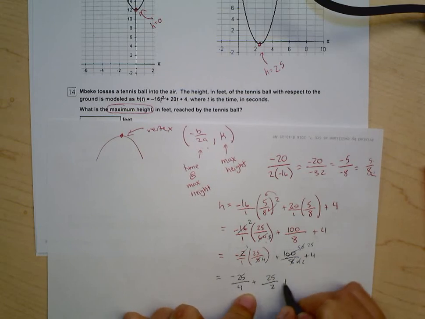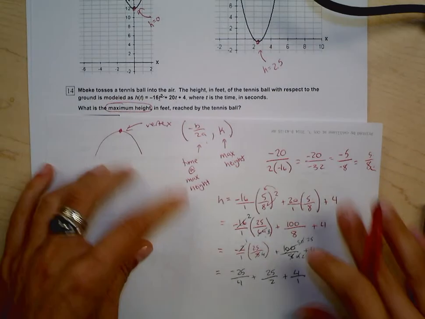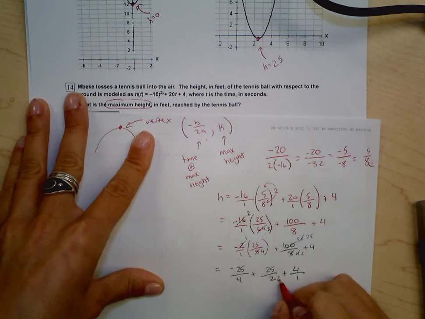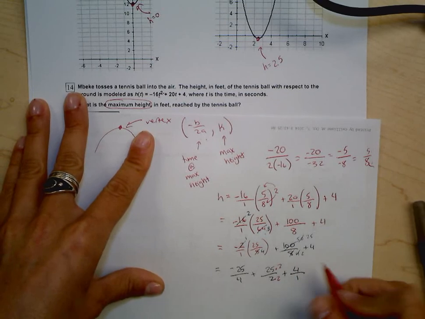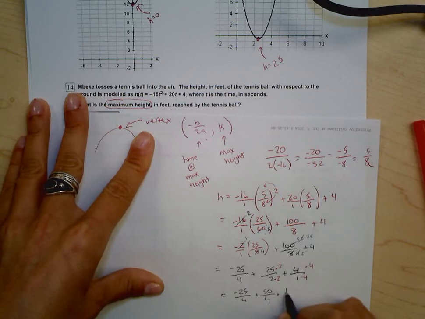I'm going to change this to 4 over 1. Now if I'm adding fractions, I need all my denominators to be the same. So 2 times 2, whatever I do to the bottom I do to the top, times 4, whatever I do to the bottom I do to the top. So I have negative 25 over 4 plus 50 over 4 plus 16 over 4.